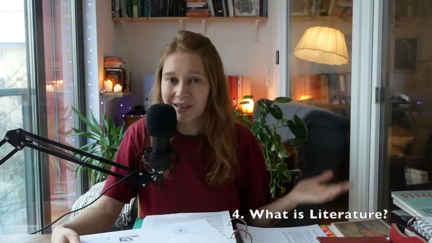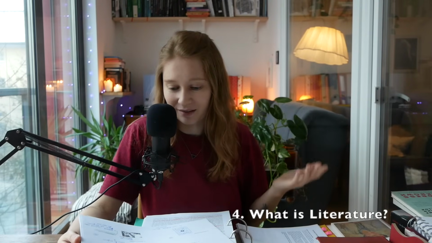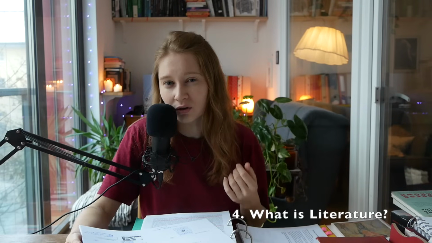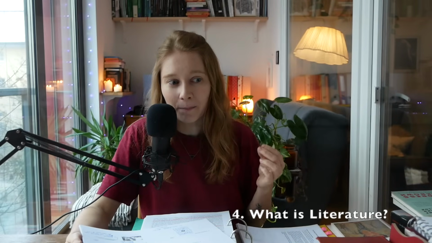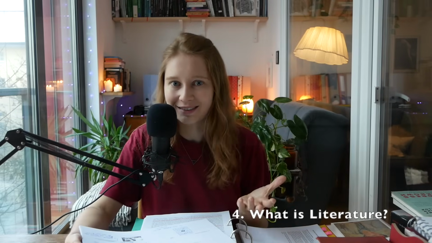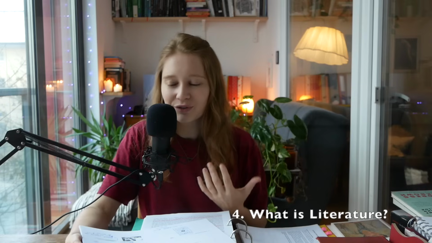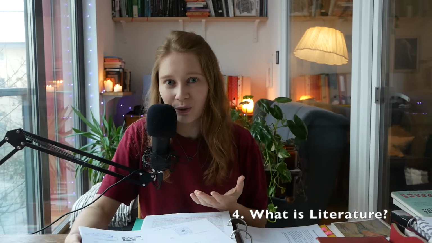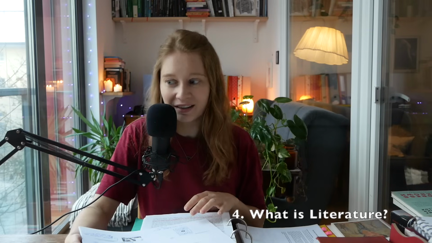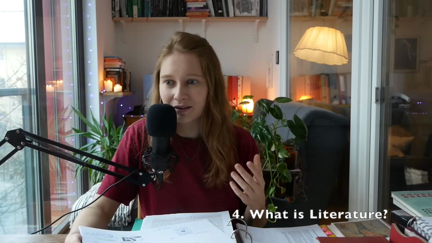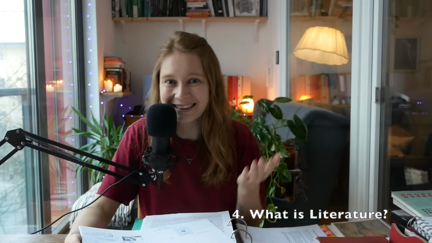The next big block and the next big lesson was about literature in general and what literature even is, and what falls under the term of literature and what doesn't. Because if you think about it, if you pick up a history book or a dictionary from your local library, is that literature for you?